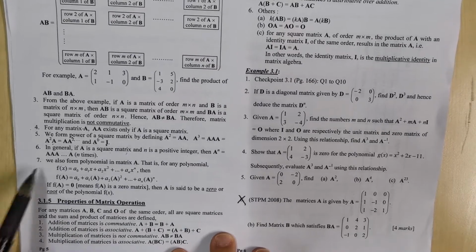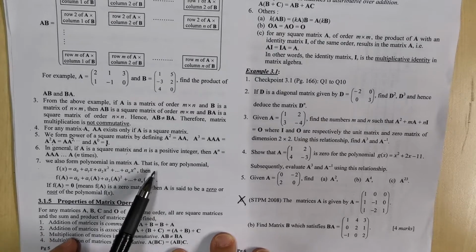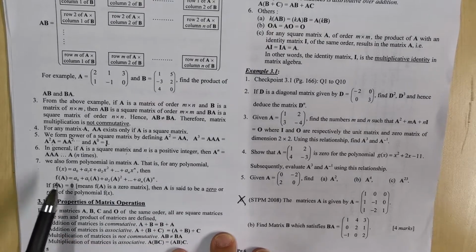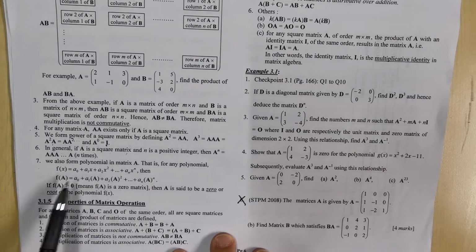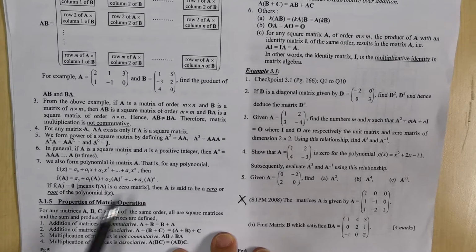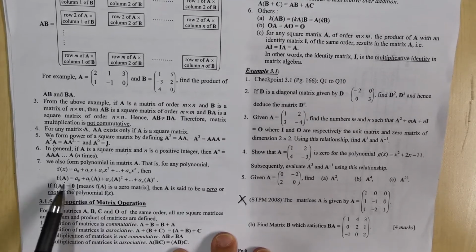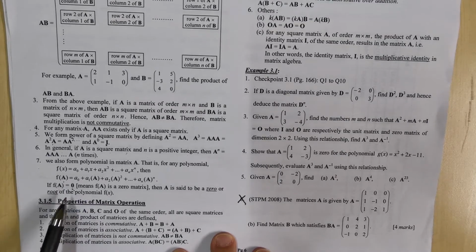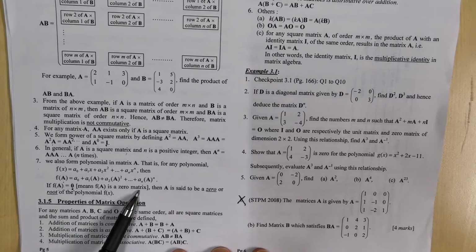Alright? So number 7, we also form a polynomial in matrix A, that is for any polynomial f(x). For any polynomial you have learned in chapter 1, right? Let's say this is a polynomial. So if we substitute matrix A into this polynomial and we find that f(A) equals 0, you get the 0 matrix.